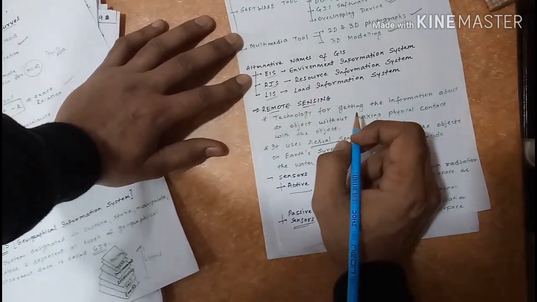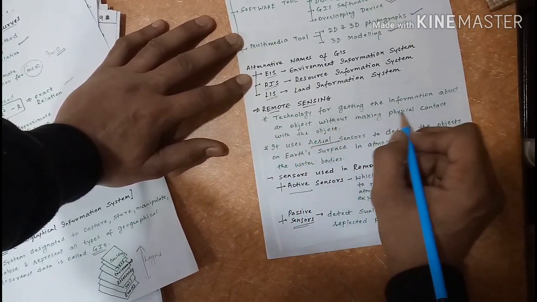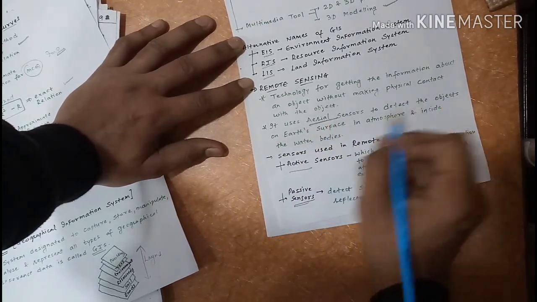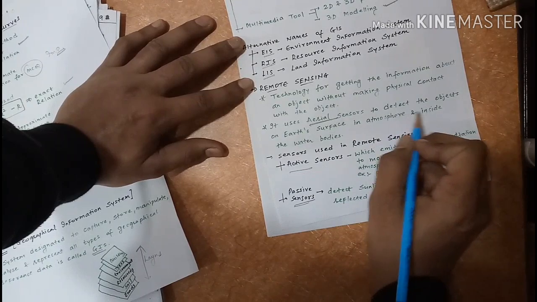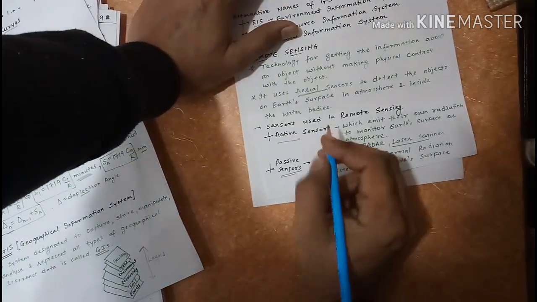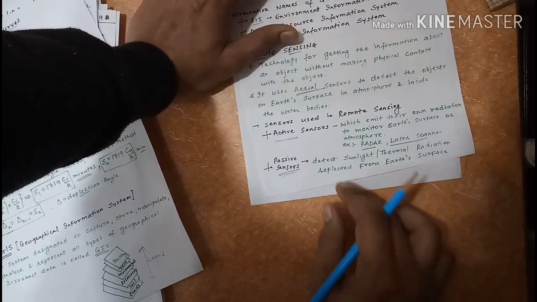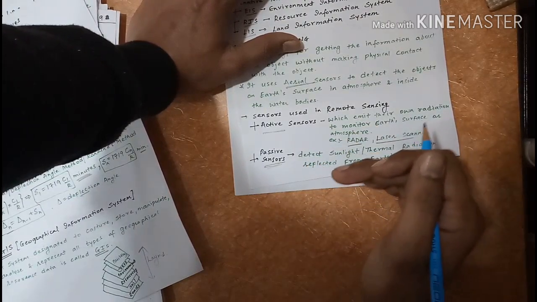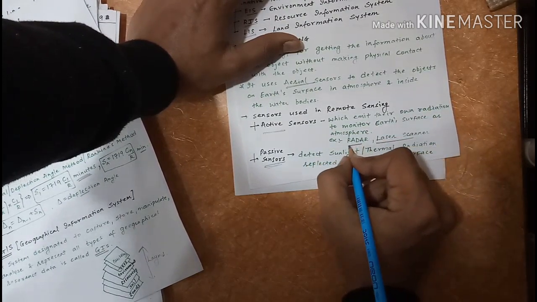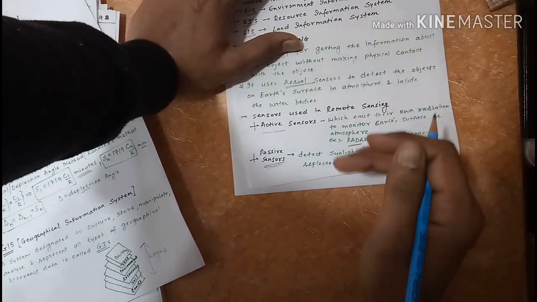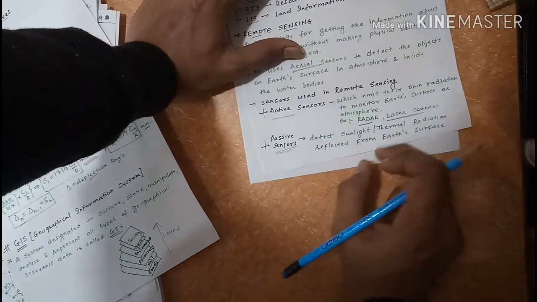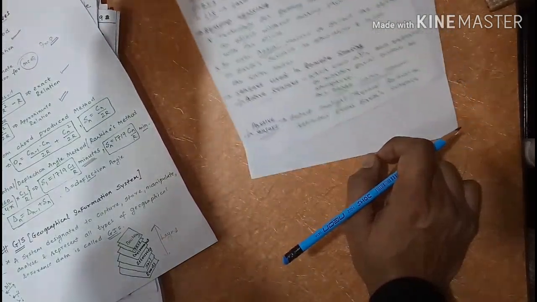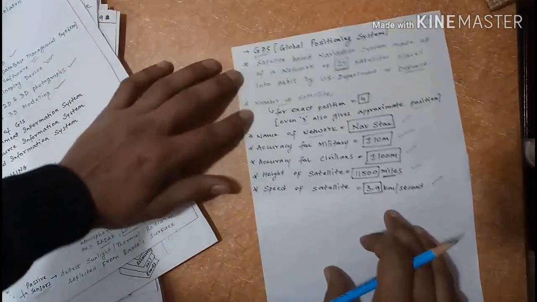Remote sensing. It is the technology for getting information about an object without making physical contact with the object. It uses aerial sensors to detect objects on Earth's surface, in the atmosphere and inside water bodies. Sensors used are active and passive sensors. Active sensors emit their own radiations to monitor Earth's surface or atmosphere, for example radar and laser scanner. Passive sensors detect sunlight or thermal radiations reflected from Earth's surface. They do not emit their own radiations.